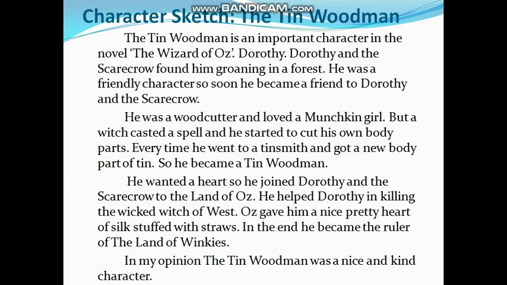So, firstly, we are going to write the character sketch of the Tin Woodman. As I told you, first we'll write the introduction. So I have written here, the Tin Woodman is an important character in the novel, The Wizard of Oz.